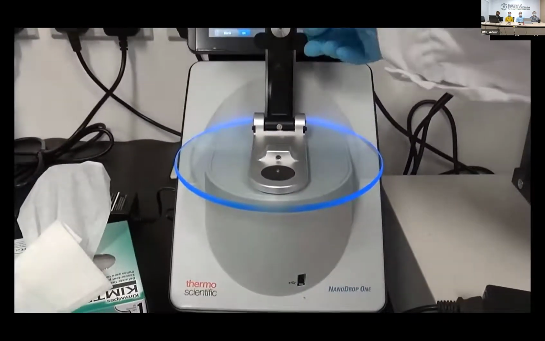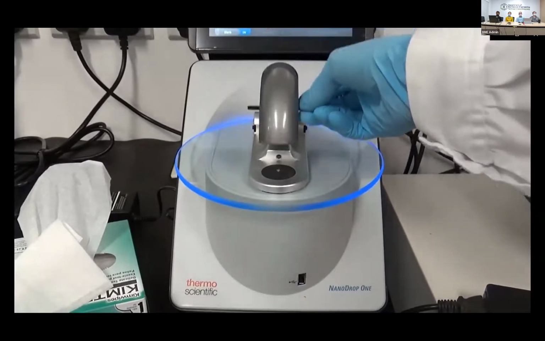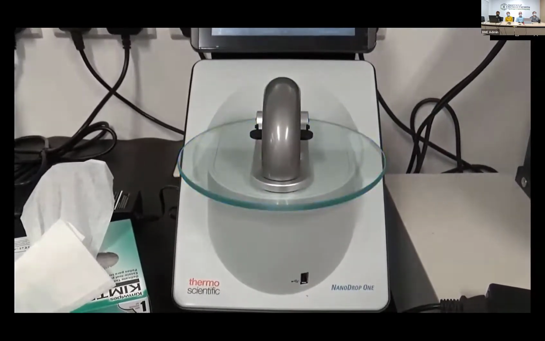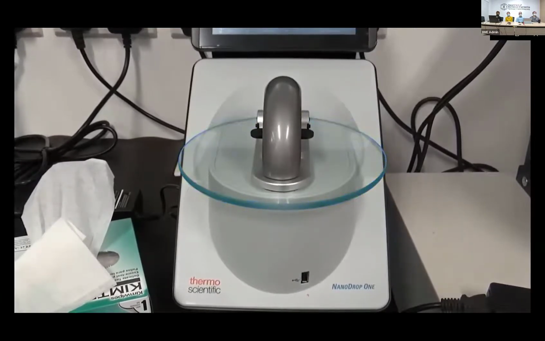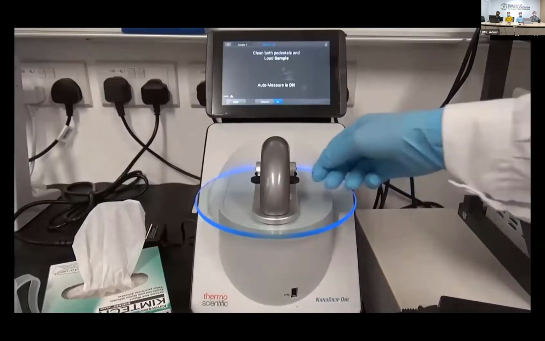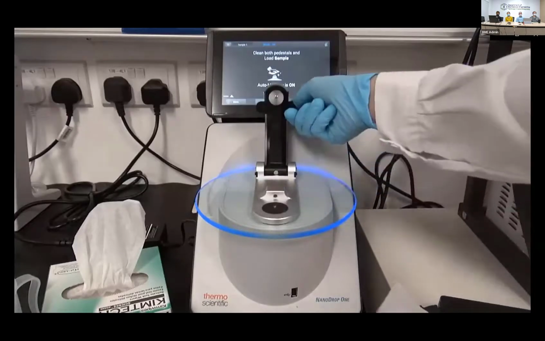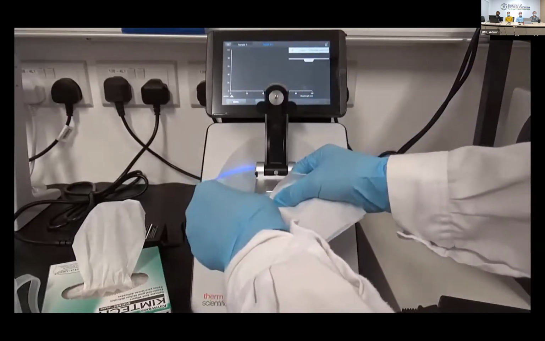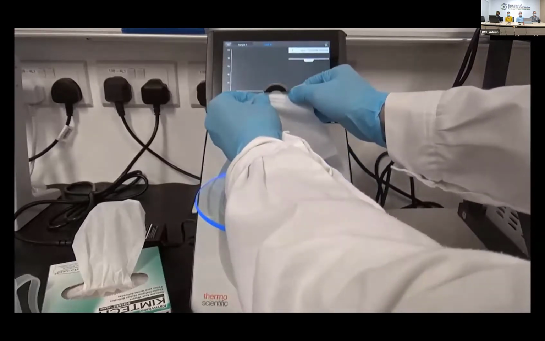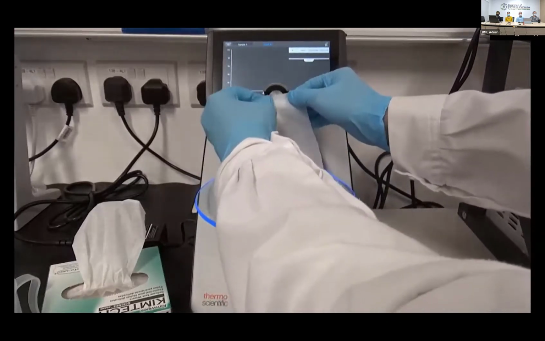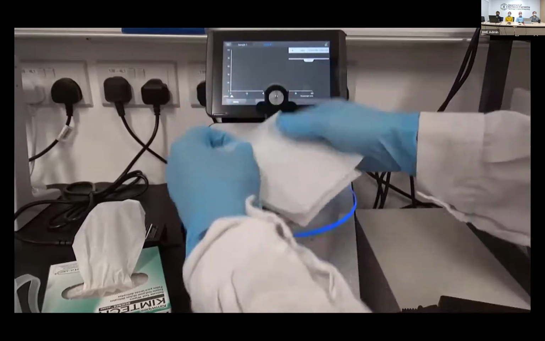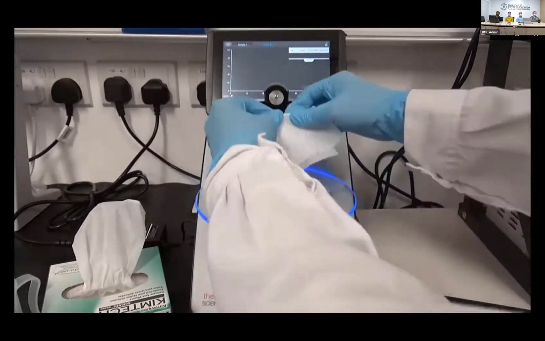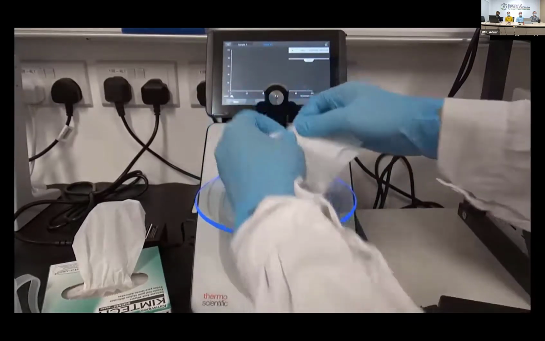And then lower the lever, and it will start blanking. After the blanking is completed, lift up the lever arm and clean both the lower and upper pedestals with a Kimwipe. Just touch it with the Kimwipe to make sure that all the solution is absorbed by the tissue paper.